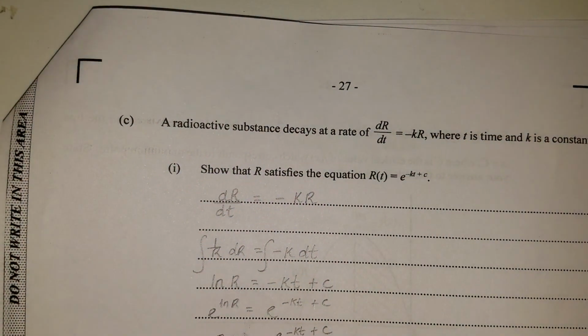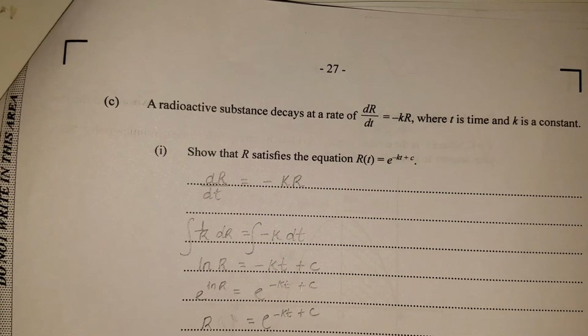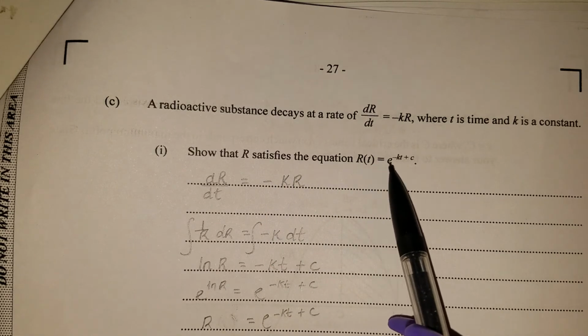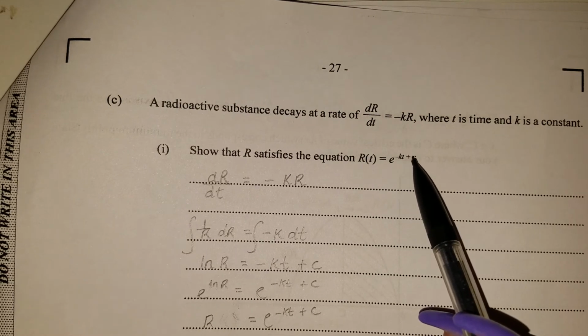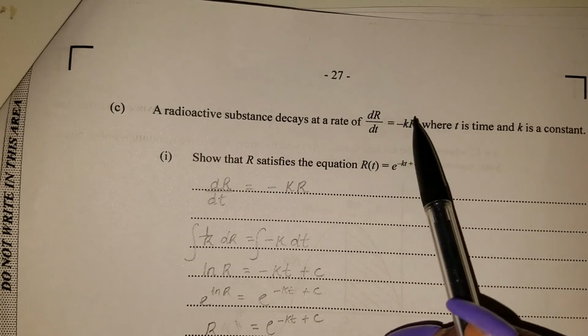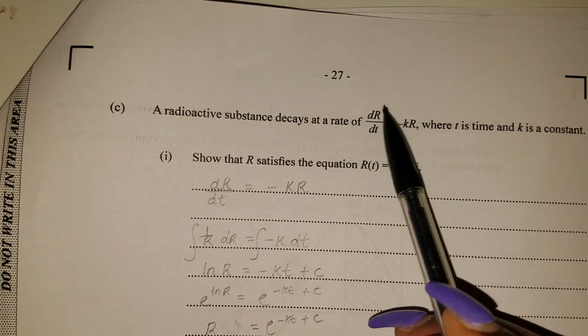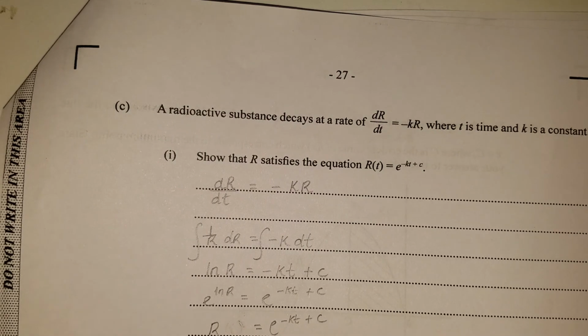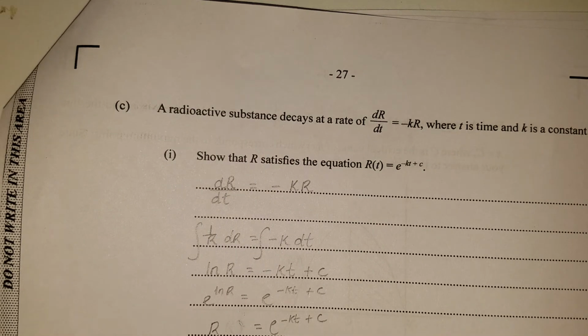In this question it says, a radioactive substance decays at a rate of dr/dt equals negative kr, where t is the time and k is a constant. They want us to show that r(t) is equal to e raised to negative kt plus c. Now this is a differential equation. Here is our differential equation that we are working with, and the rule is, to solve it, we will first separate the variables and then integrate both sides.